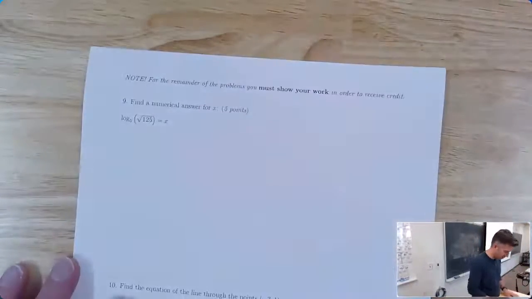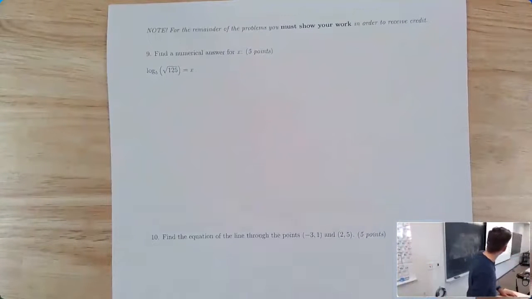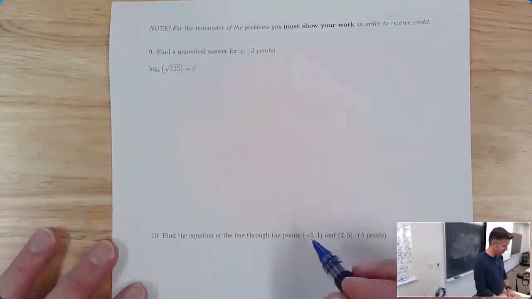Okay. So now, the remainder of the problems, you must show your work in order to receive credit. Great. Find a numerical answer for x. I've got log base 5 of the square root of 125 equal to x.